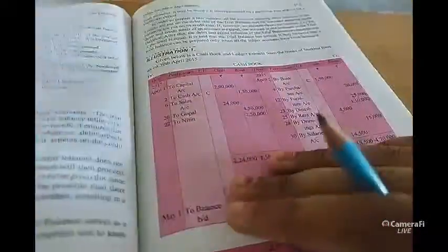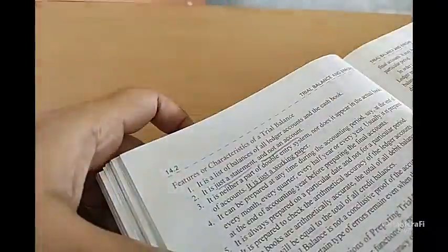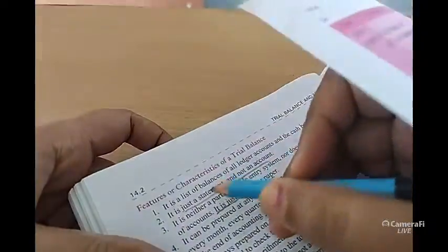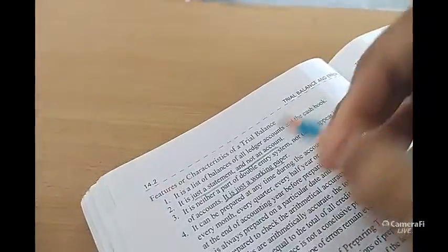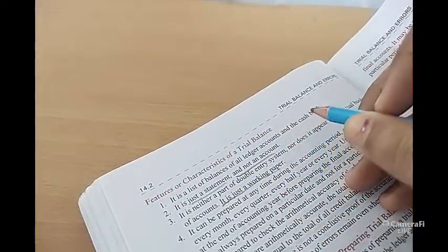So, the features of trial balance. As I said, what is trial balance? It is basically a list of balances of all ledger accounts and the cash book.